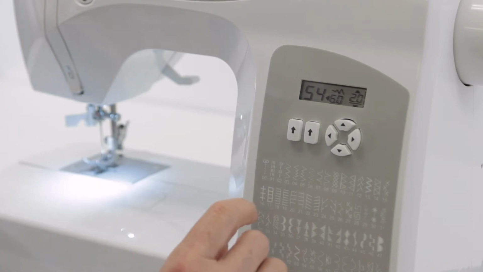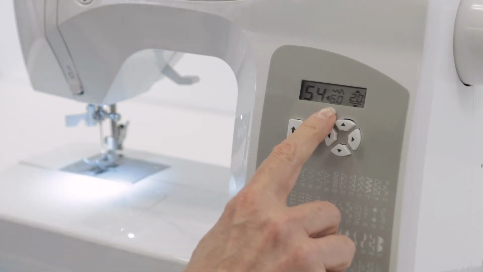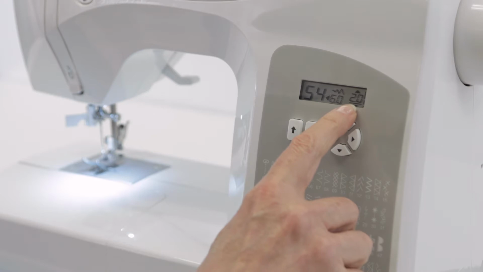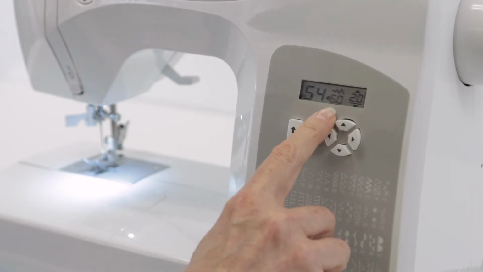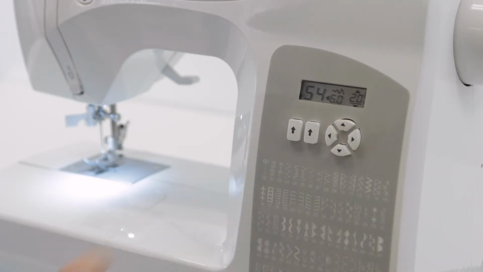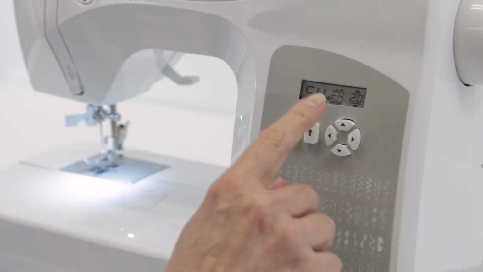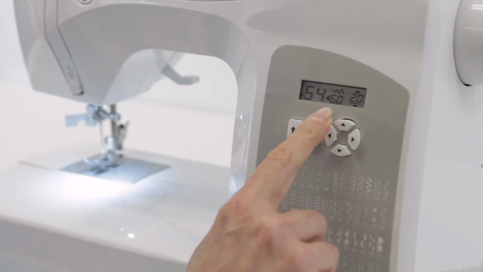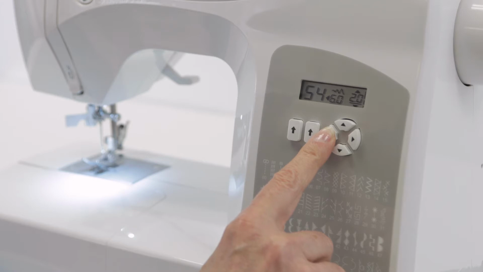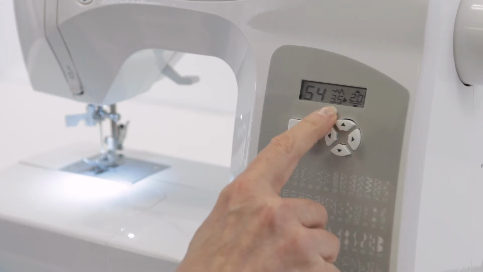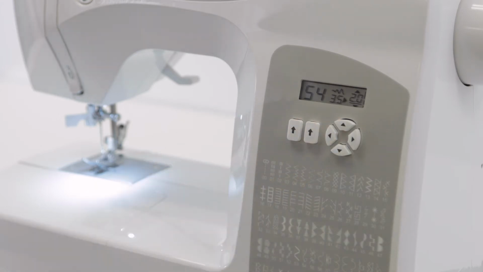When I come back to the screen, I can see this black line underneath the number, and this means that this is the default setting for my stitch. In the case of my vine stitch, if I want, I can make this stitch narrower by pressing my width button, and now it's set at 3.5.